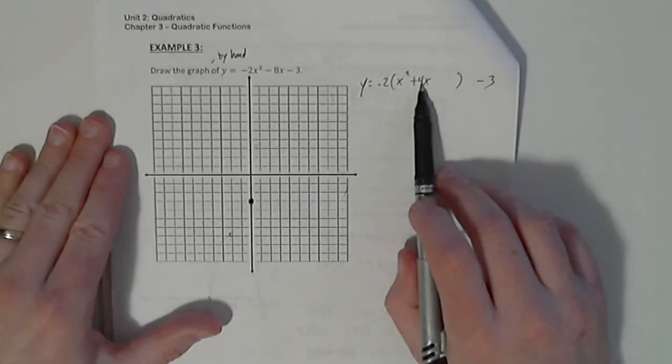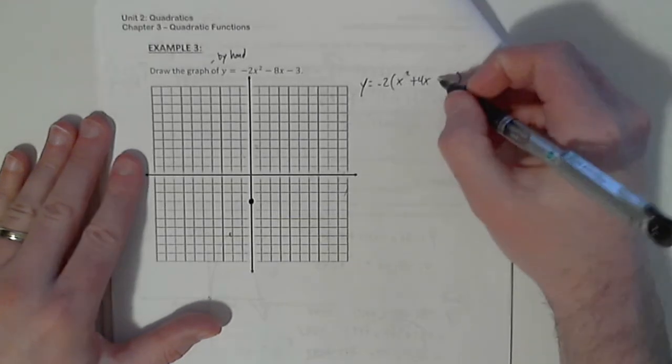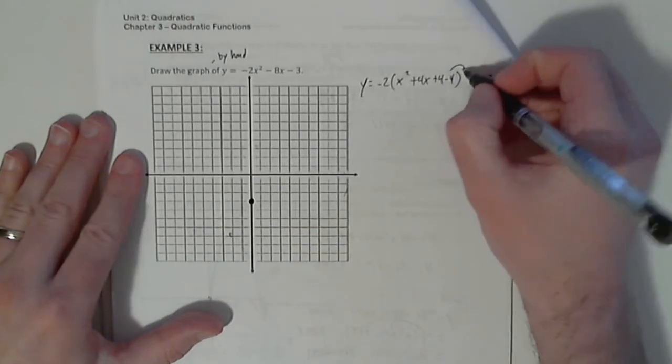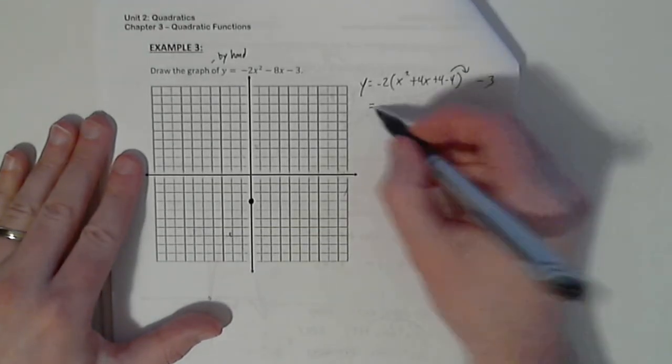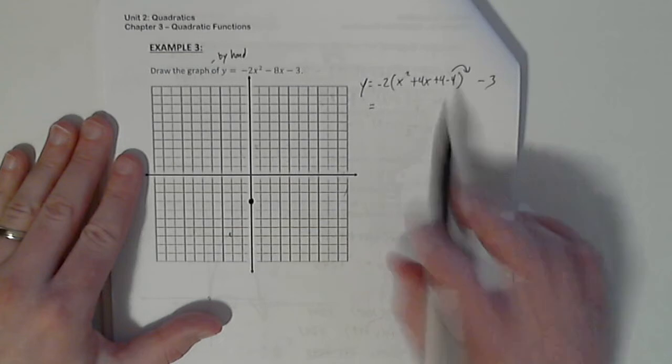Now what c value are we looking for? 4 divided by 2 squared is 4. Plus 4 minus 4. Get rid of the minus 4. Now you know why we were doing this all the time last time, even though it didn't seem to matter very much. When you have an a value, it really does matter.